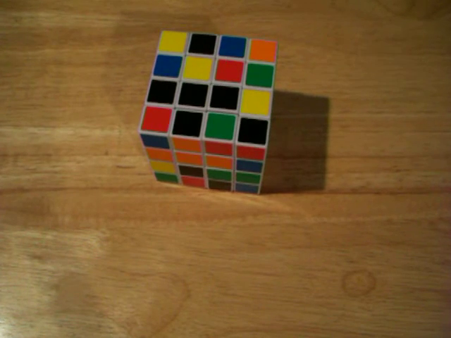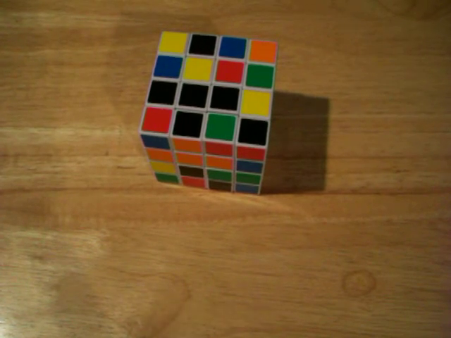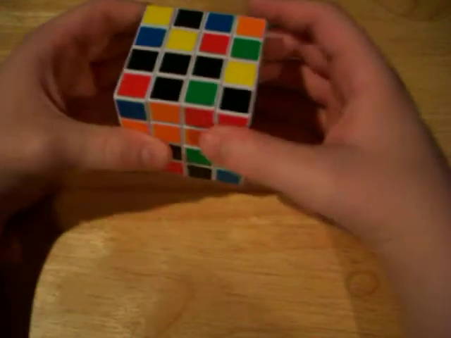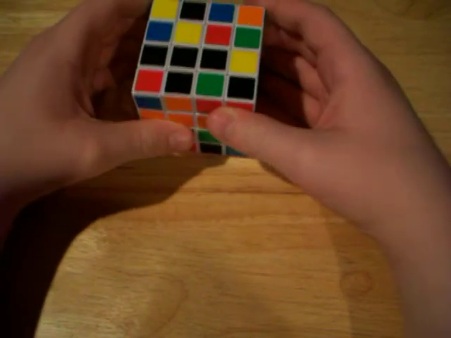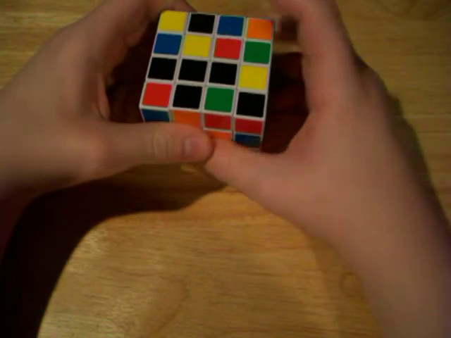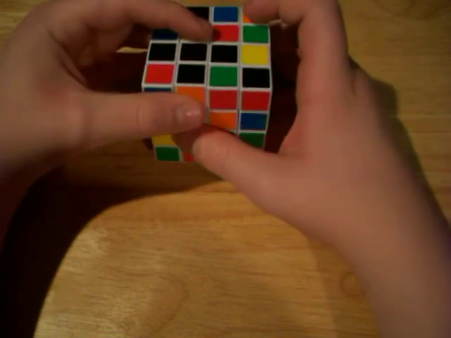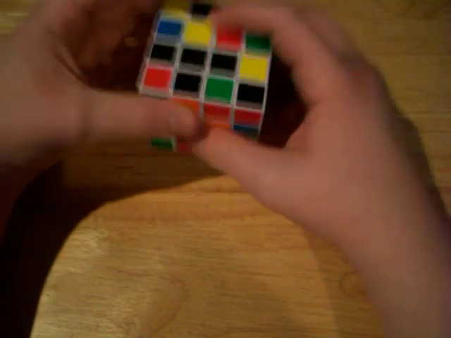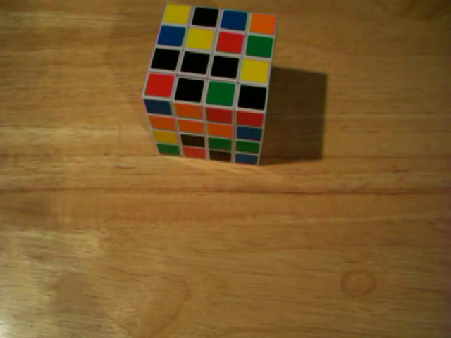First, you're going to have to get into a color scheme, but I'll get to that after we finish our first center, because you're going to have to make your own color scheme, kind of. So what we're doing is making a 1x2 bar, putting it on the top layer, then making the other 1x2 bar and matching it up so you have a 2x2 center, which will be your center.